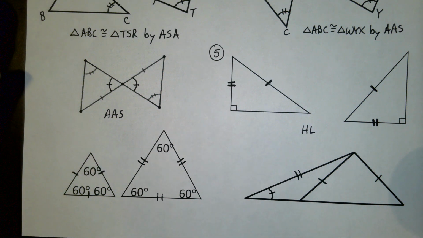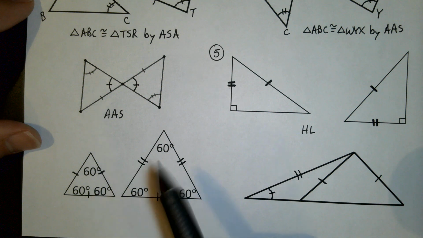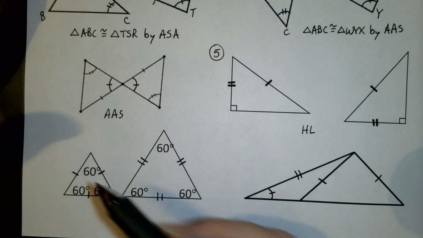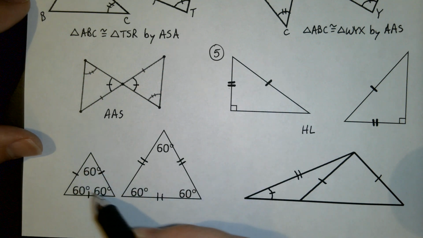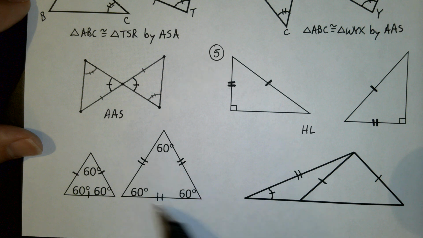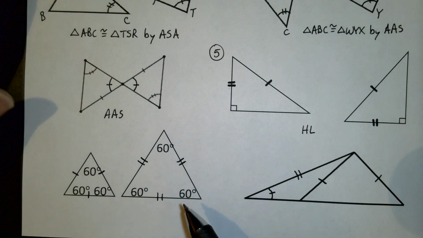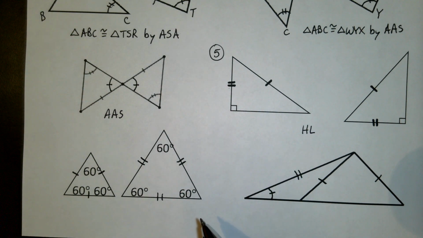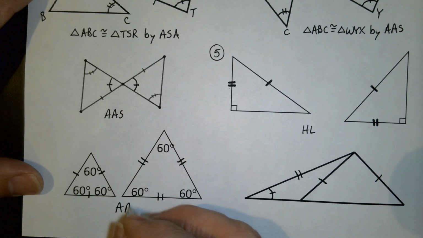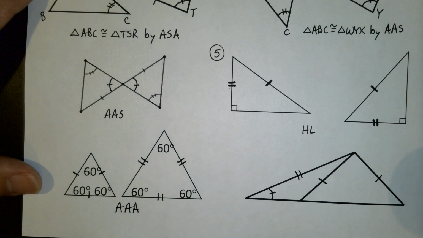At the bottom, we have two examples that seem like they might work, but here's evidence that they don't. These two triangles have three sides with marking. So the way I have it, these are equilateral triangles, and because of that, they're equiangular triangles. They have 60-degree angles. It's pretty easy to see here that even though they have the same shape, all their angles are the same, they're clearly not congruent triangles because the one on the left is much smaller than the one on the right. So angle, angle, angle does not work.